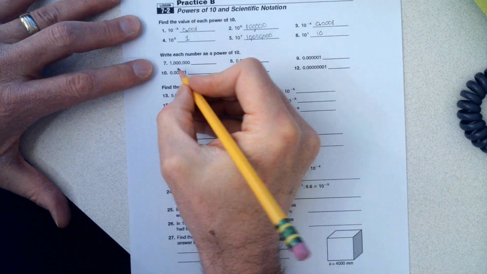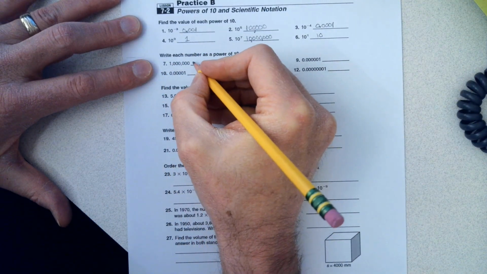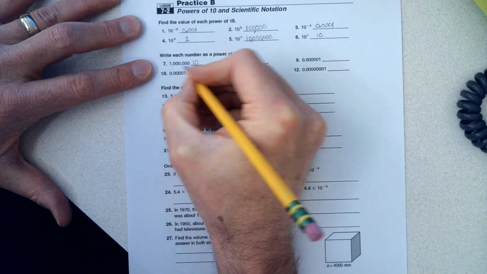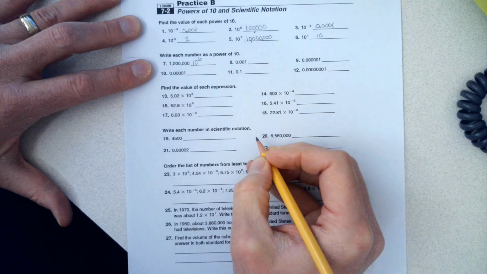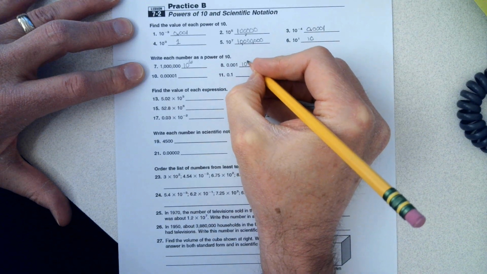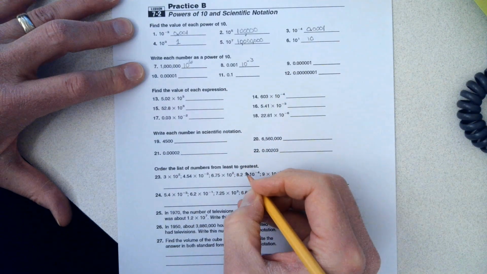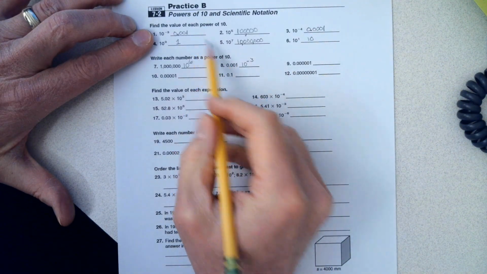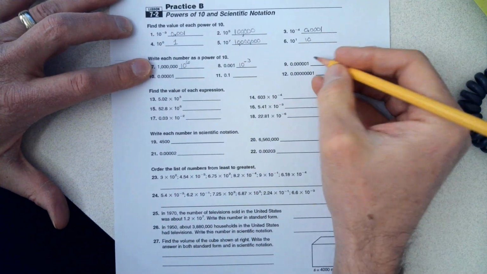Write these as powers of 10. Well, this is a big number with 6 zeros, so that's 10 to the 6th. Small number, 2 zeros, so that's got to be 10 to the negative 3rd. I see the connection between 1 and 8 there.